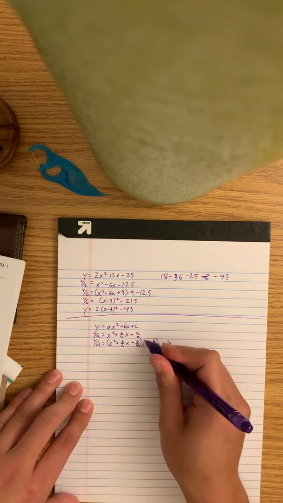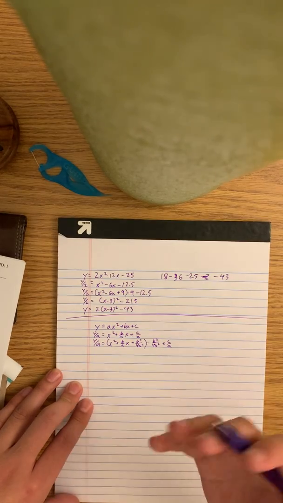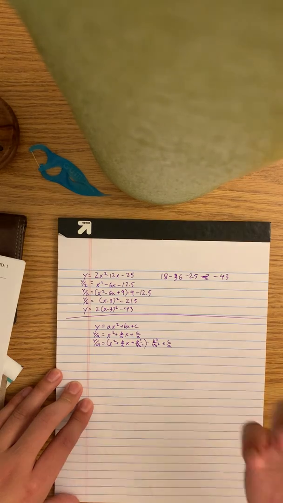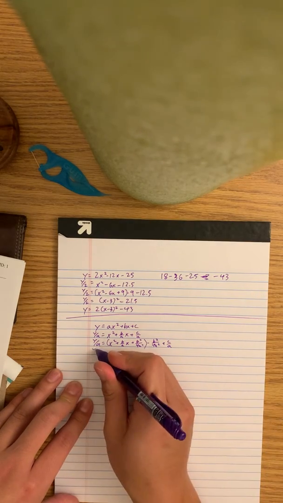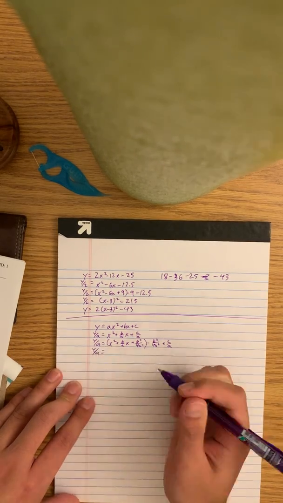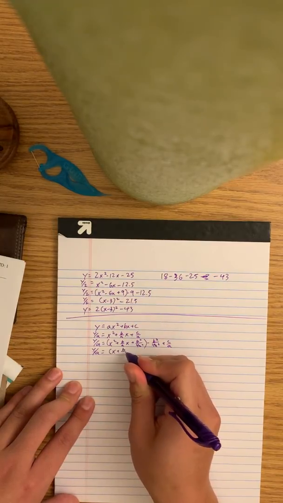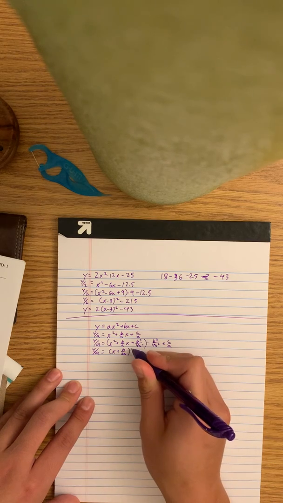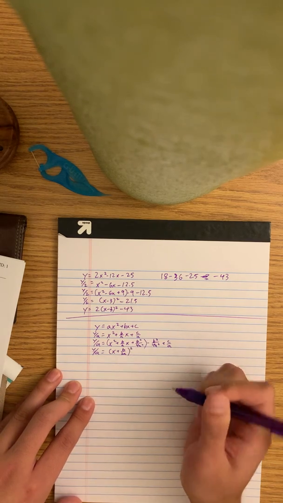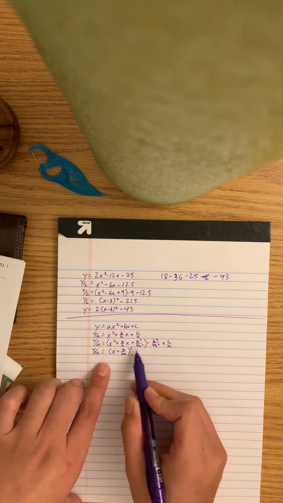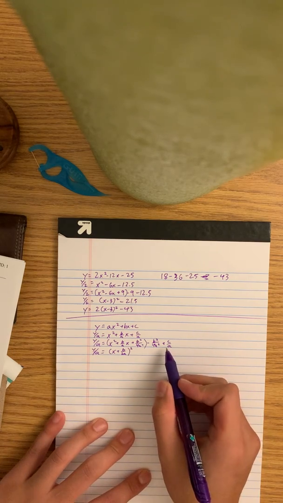So now we agree this is the thing that we are completing the square for. y over a is now equal to x plus b over 2a squared, right? That's just this from us completing the square, minus that.